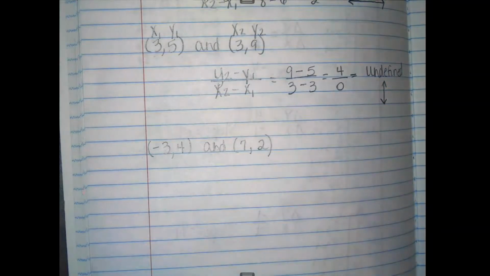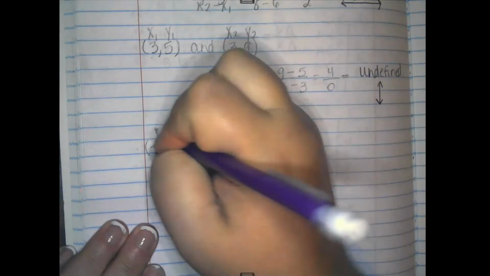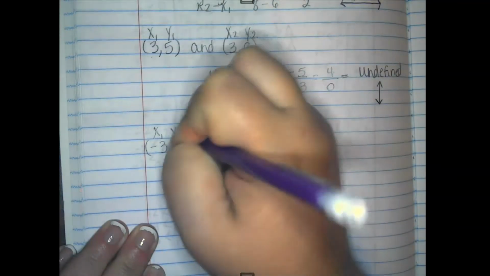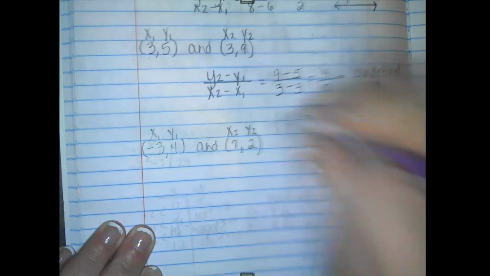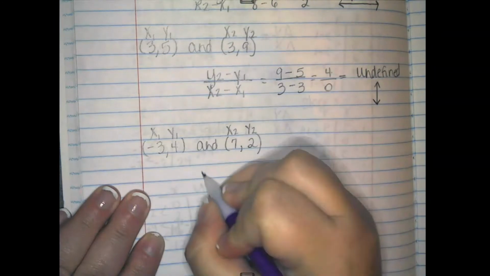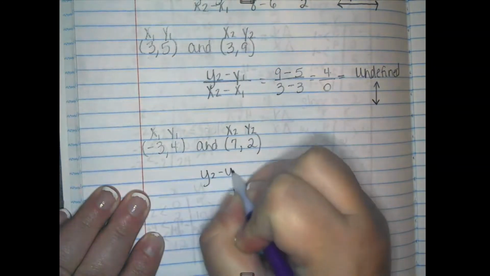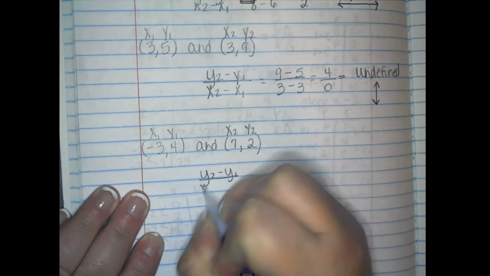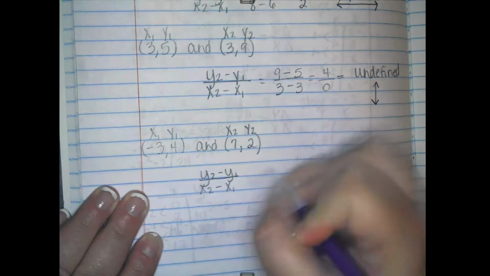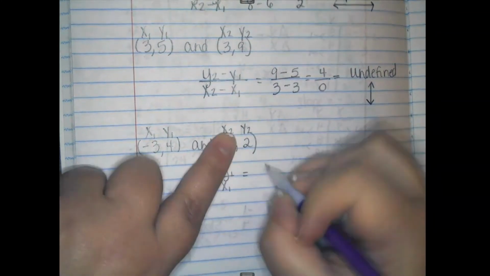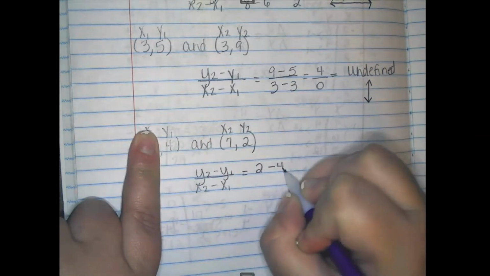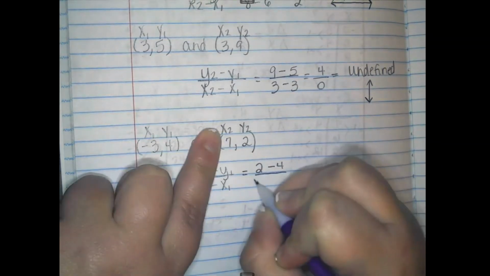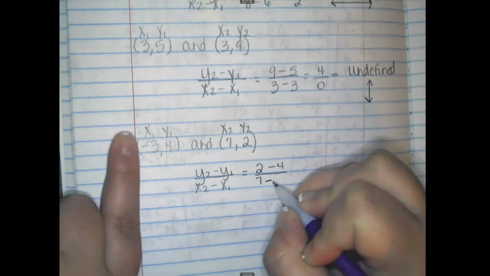All right, hopefully you paused it and you waited to push play. So I'm going to go ahead and label my points. And then I'm going to take my formula. Plug it in. So 2 minus 4 over 7 minus -3.